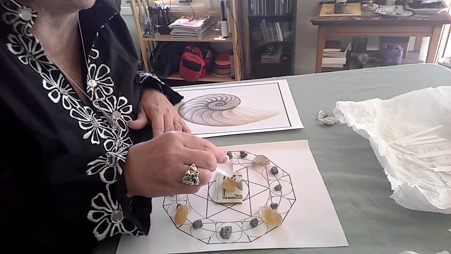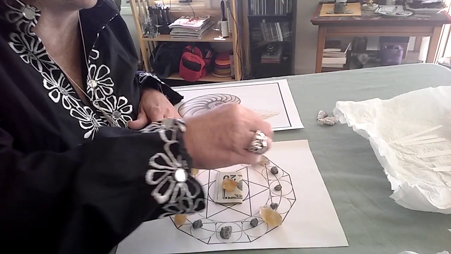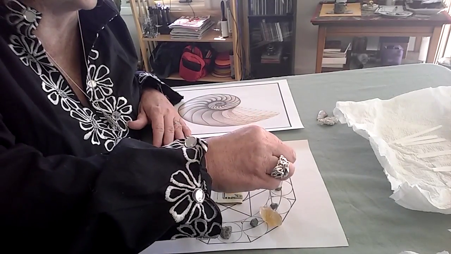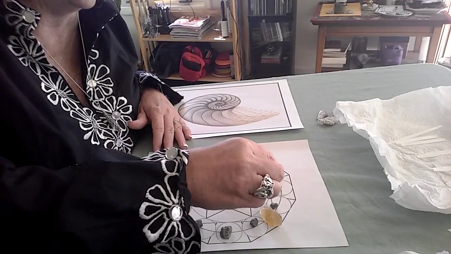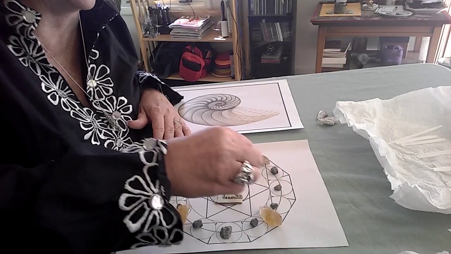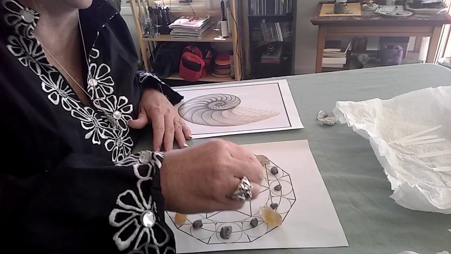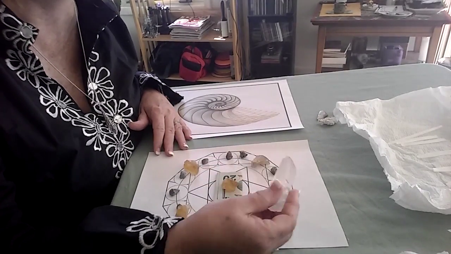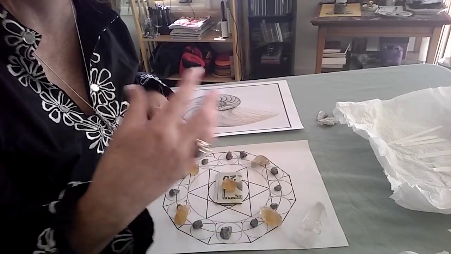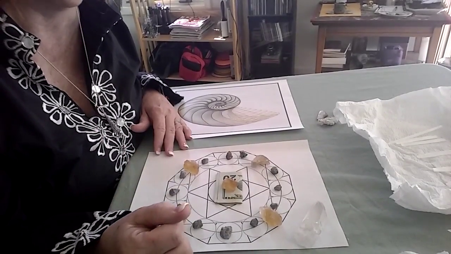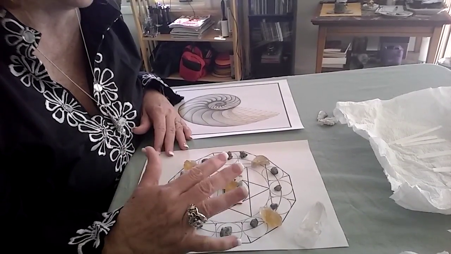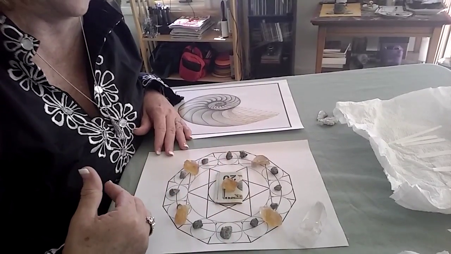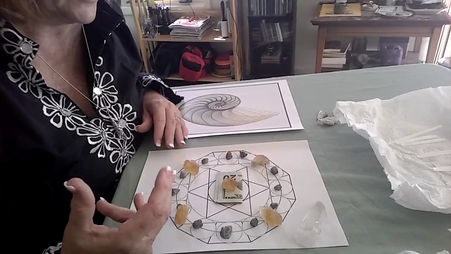And all of these stones will work together energetically to align us with the energies that we need to complete this task of drawing money into what we desire, to see our success. So this is a basic money style grid.